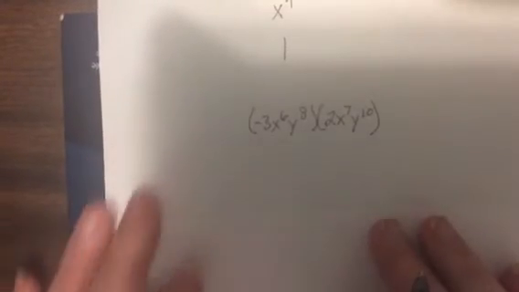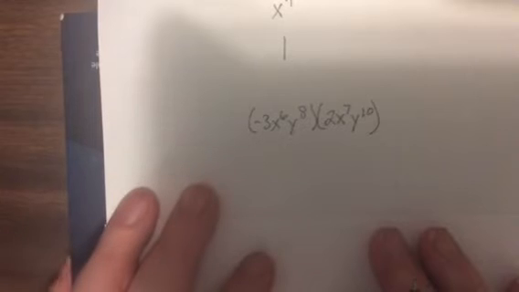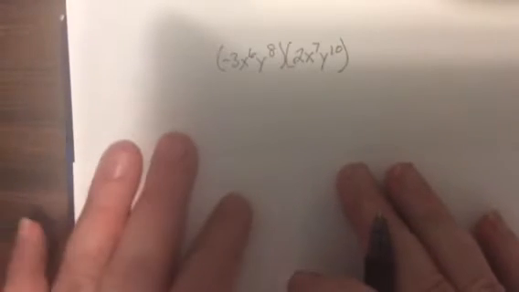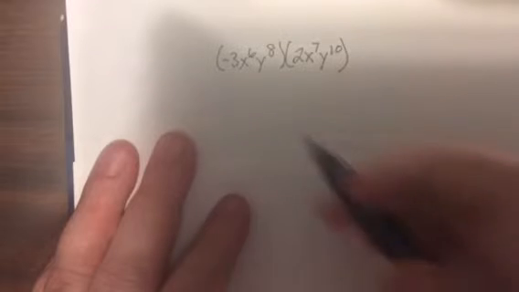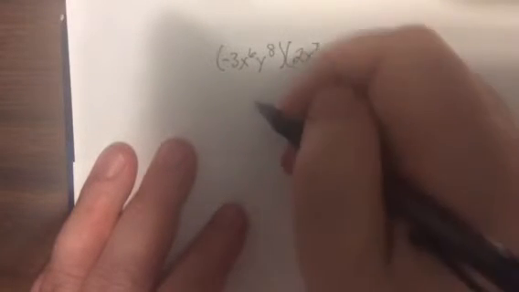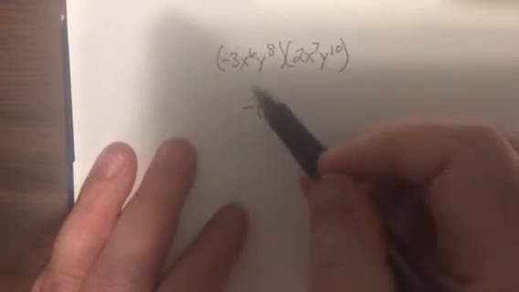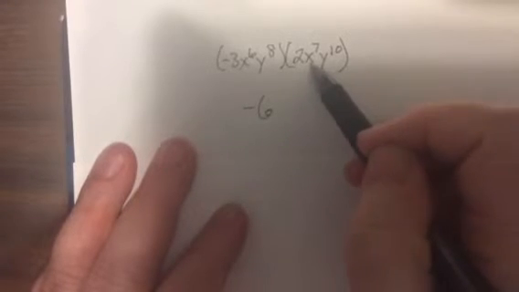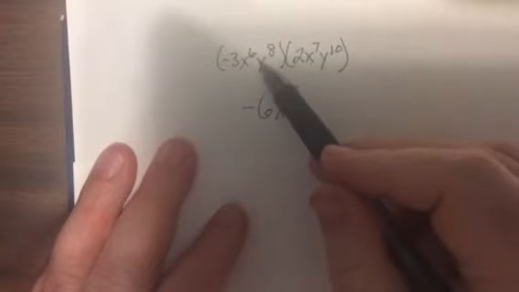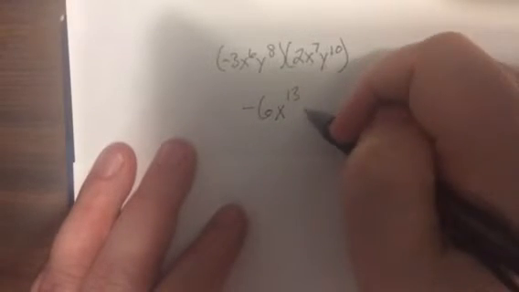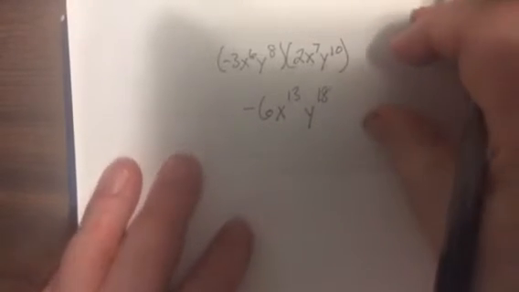Ooh, they're getting a little bit bigger. I'm getting nervous. What is that answer? Okay, negative 3 times 2 is negative 6. x to the 6 times x to the 7 is x to the 13th. y to the 8 times y to the 10th is y to the 18th.